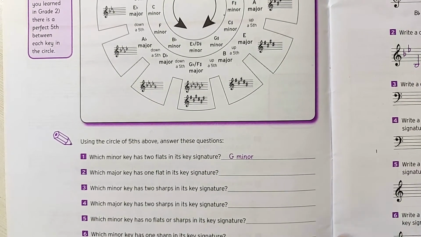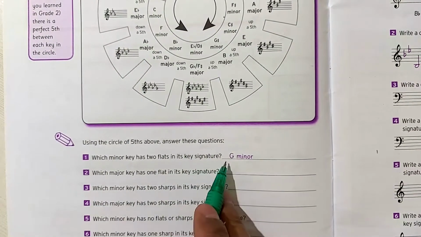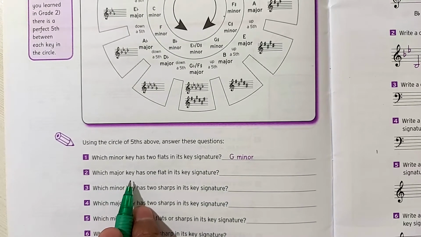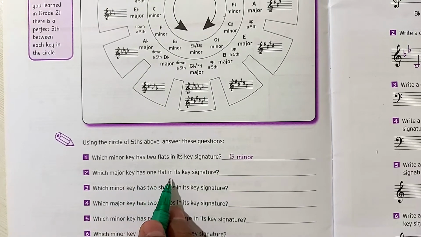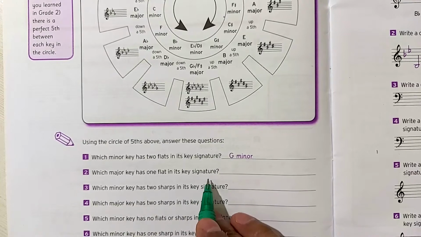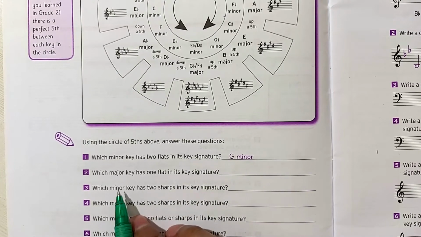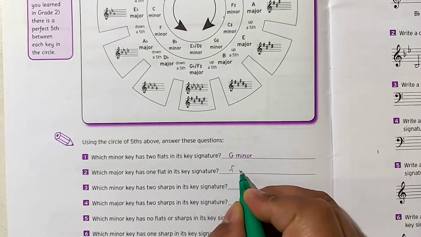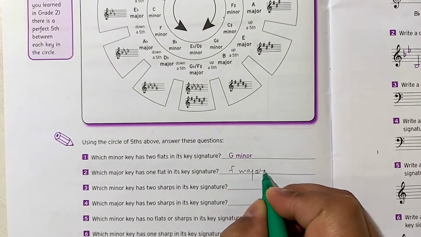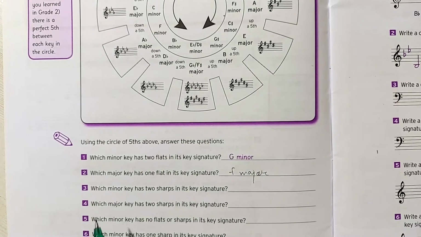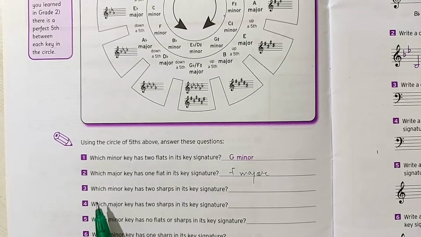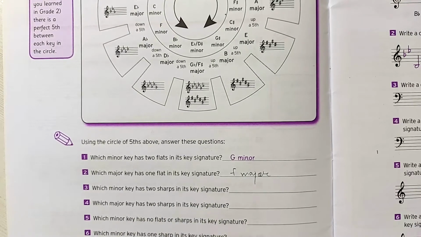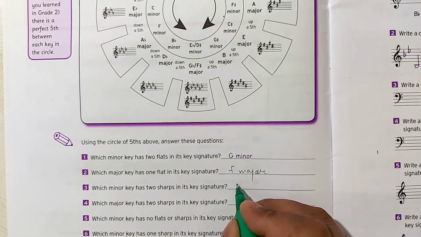So the first question we have is, you can see this given here. Next is, which major key has one flat in its key signature? So which major key has one flat? That is F major, because it has one B flat in its key signature. Next is, which minor key has two sharps in its key signature? That is B minor.